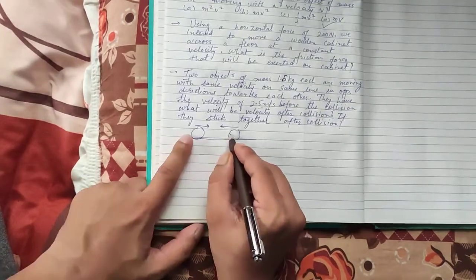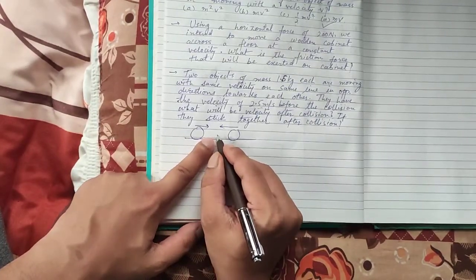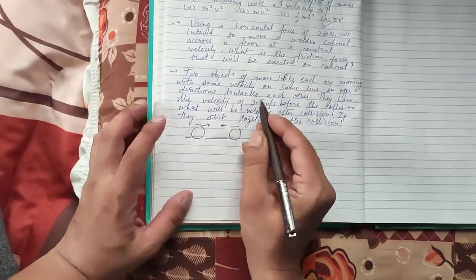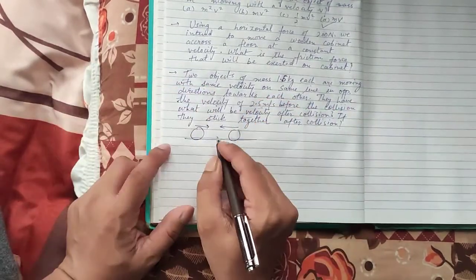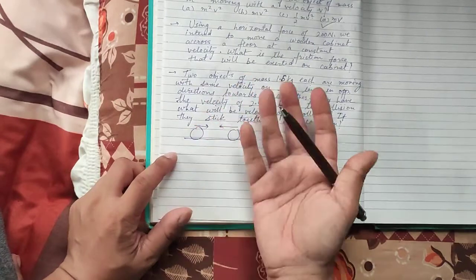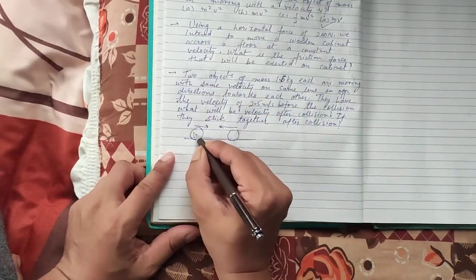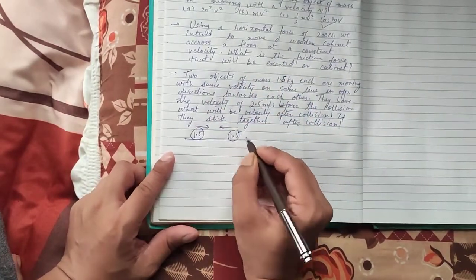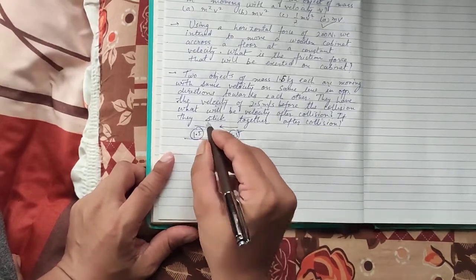But the thing is, after collision they stick together. Like the magnets we used to play with, when they come together they stick together, and then you need to find the combined velocity of the two. So the mass of this one is 1.5 kg and this one is also 1.5 kg. They both have the same velocity as well.